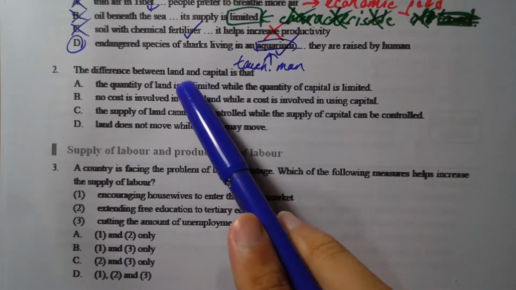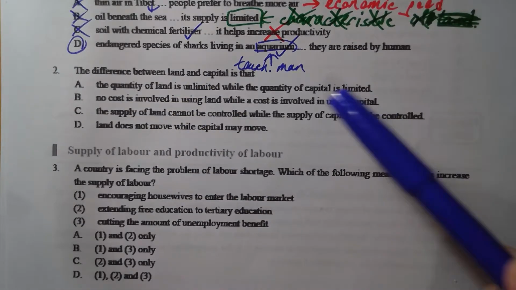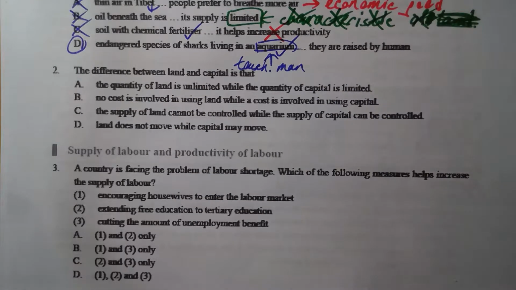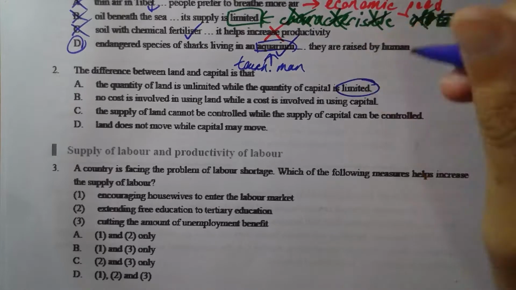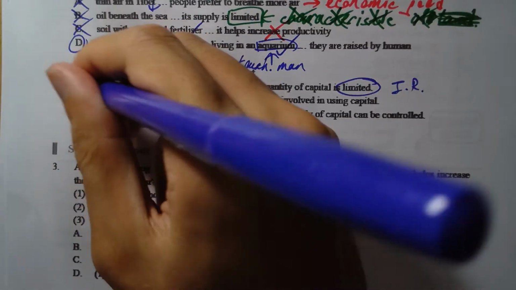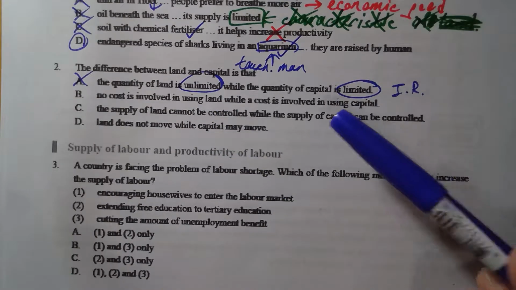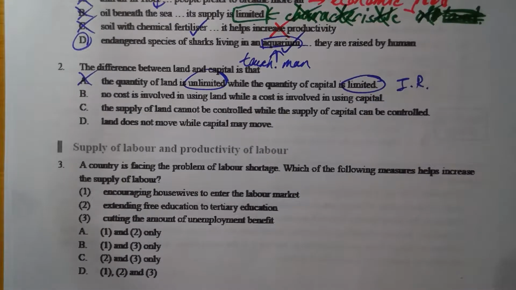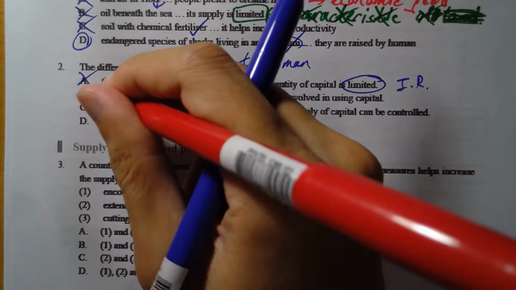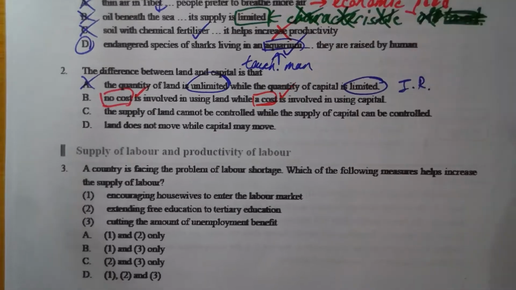Now, the difference between land and capital is that, let's see. The quantity is unlimited, while quantity is limited. I just said, right? Limited, unlimited, these words are irrelevant. 係咪啊？No. No cost is involved in using land, while a cost is involved in using capital. Now, this looks like correct, 係咪啊？喂，睇落好似喎。We remember land, no cost, yes, and capital, there is cost, yes.